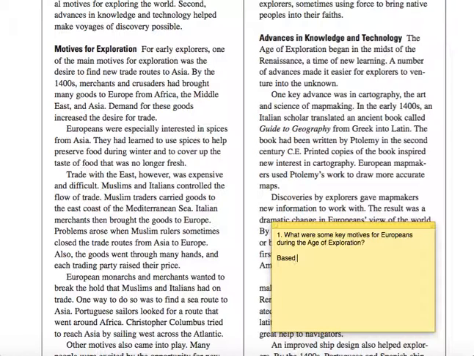So based on the text, because I'm going to cite my text, reason for the Age of Exploration, some key motives for Europeans during the age of exploration were.